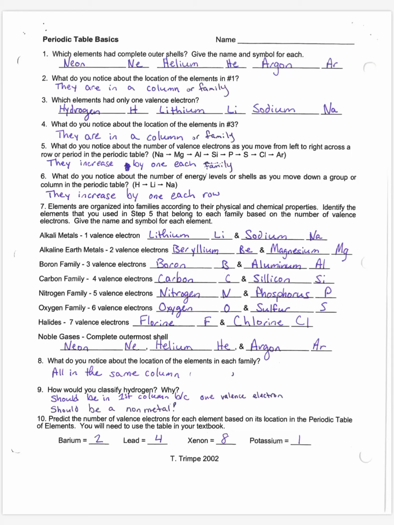Okay, so what do you notice about the number of valence electrons? Remember, valence electrons are in the outermost shell of the Bohr model. As you move from left to right across the row in a periodic table, they increase by 1 in each family.